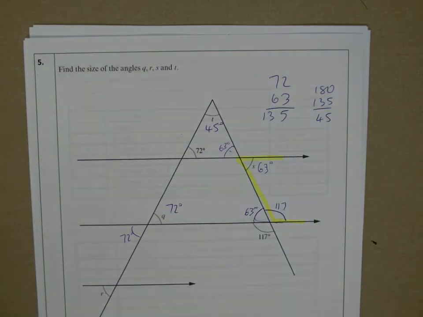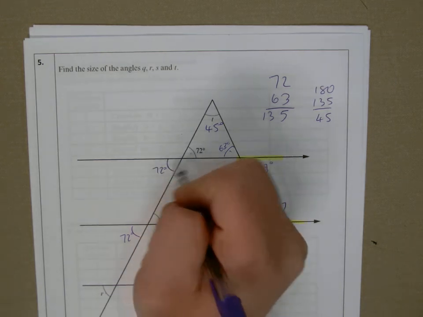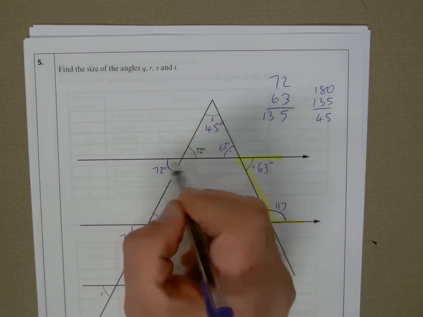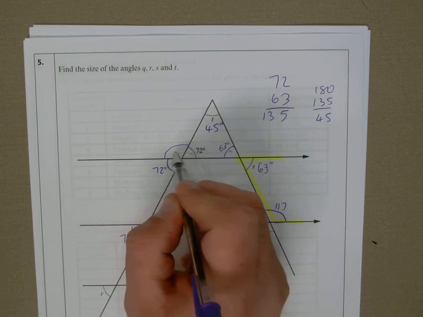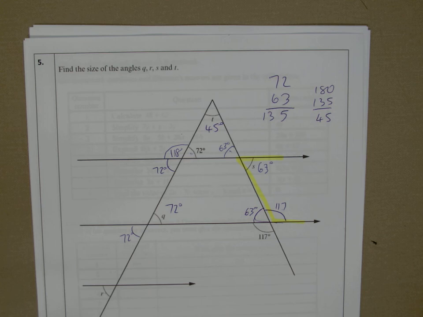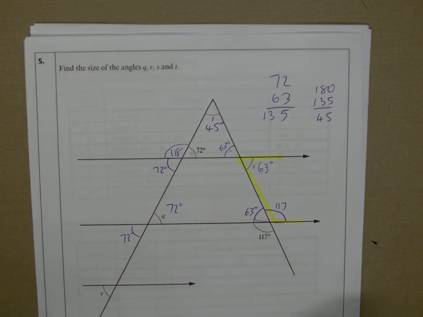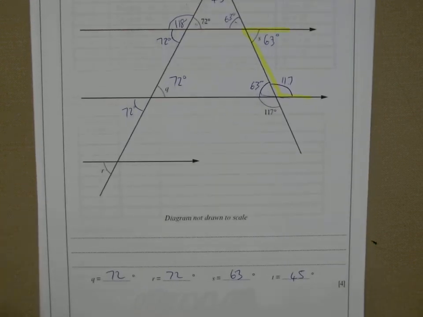But always with these questions, if you're not sure, just try and work out some angles, even angles that you don't need. For instance, here I could have written that as 72 because we could see they're opposite there. I could have noticed this was a straight line and then worked out what this was: take 72 away from 180 and get 108. Work out little things like that because it could actually open up the parts that you do want, and so we can discover the letters there. So the final answers are Q, R, S, and T, as we see there.